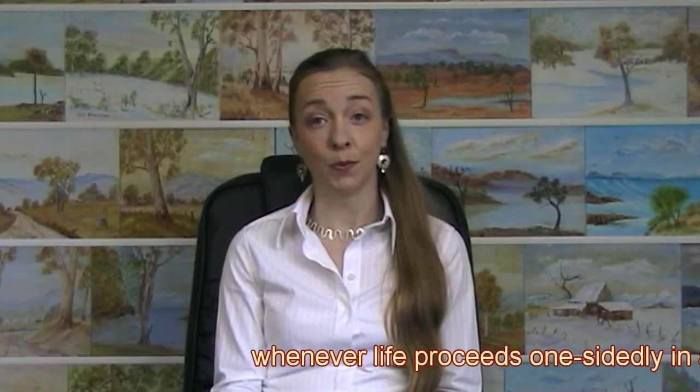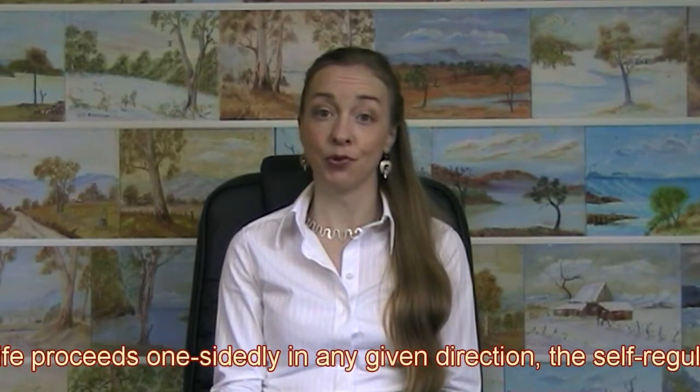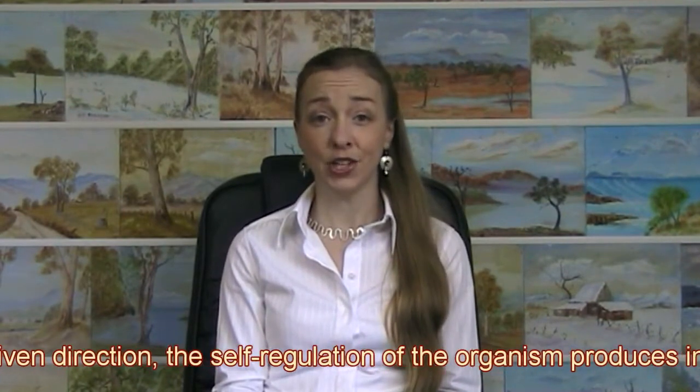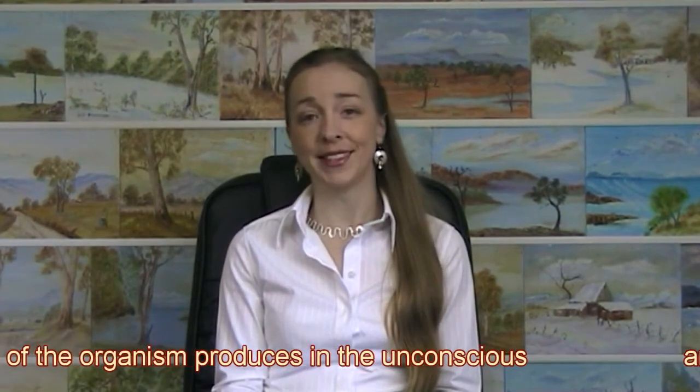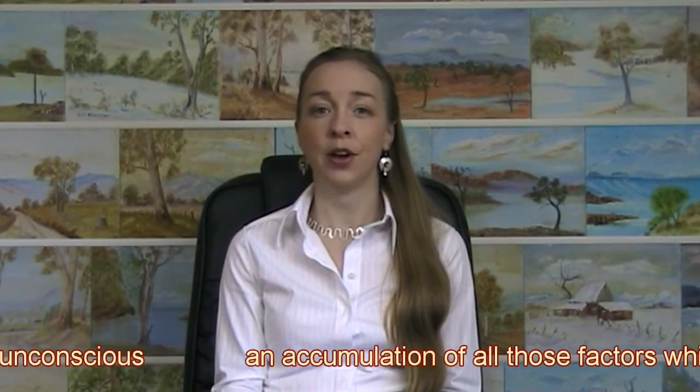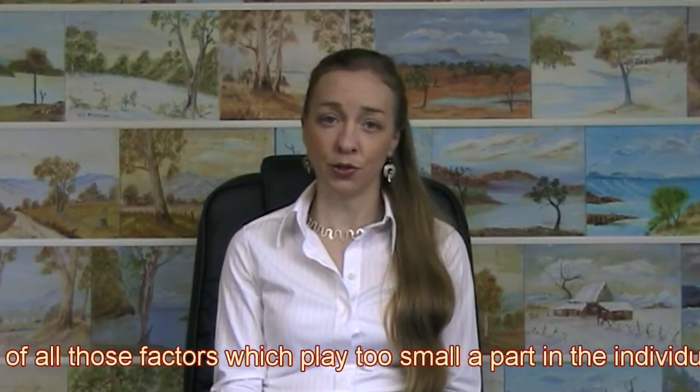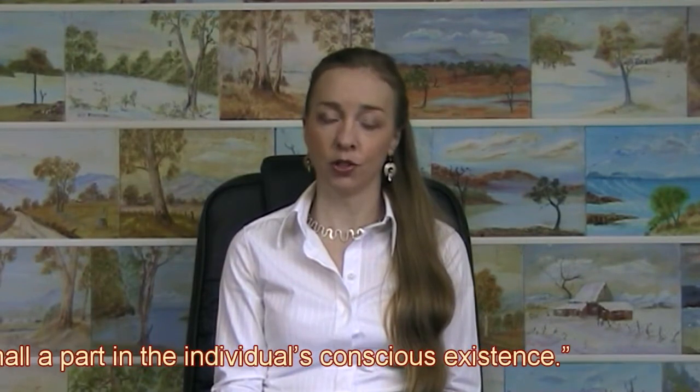Compensation, then, is the psyche's mechanism for correcting one-sidedness. Borrowing from Newton's third law of motion, for every action there is an equal and opposite reaction, Jung maintained that whenever life proceeds one-sidedly in any given direction, the self-regulation of the organism produces in the unconscious an accumulation of all those factors which play too small a part in the individual's conscious existence.